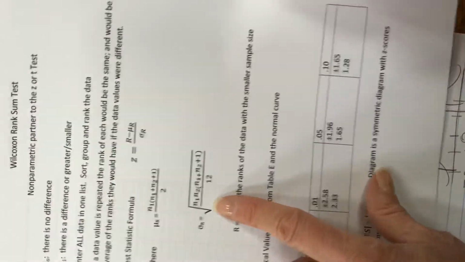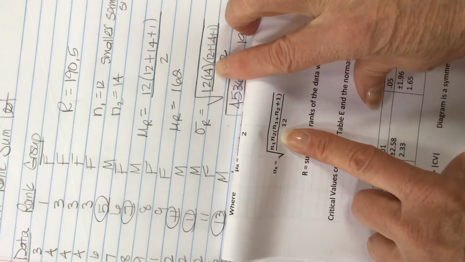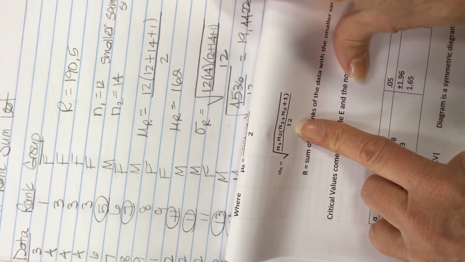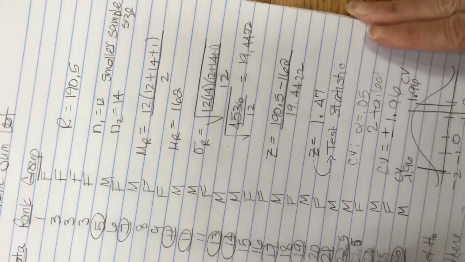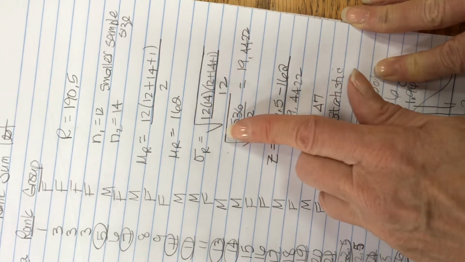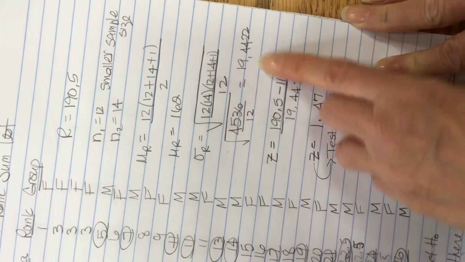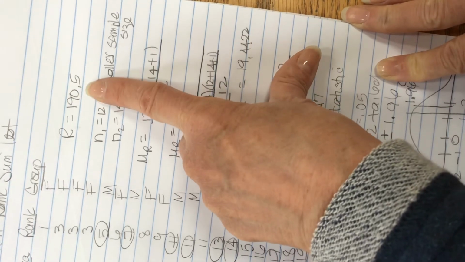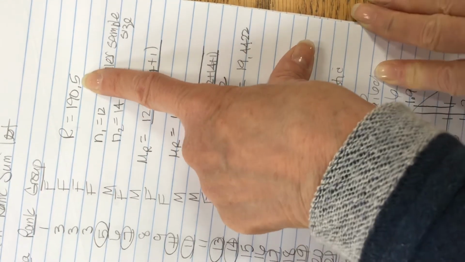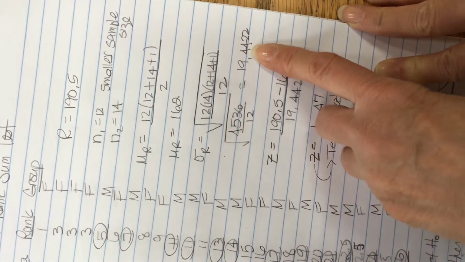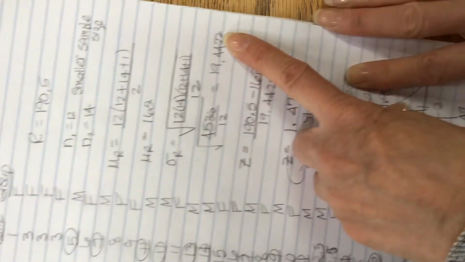Here is my standard deviation. Let me see if I can fold this down a little bit. So here is my 12 times 14, times 12 plus 14 plus 1, divided by 12. The entire thing is rooted. So it might be easier to do the numerator, the denominator, and then root that quotient. This number terminated, so I didn't have to worry about rounding, and I used the one decimal place I had. Square roots tend to be irrational, so I went to 4 decimal places.